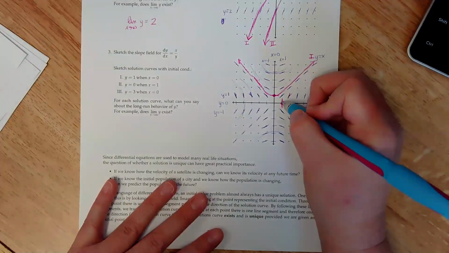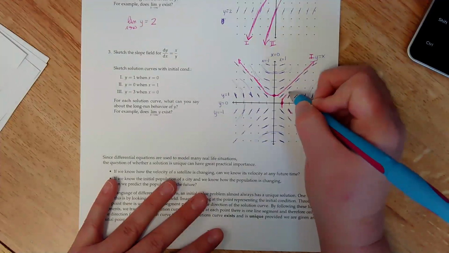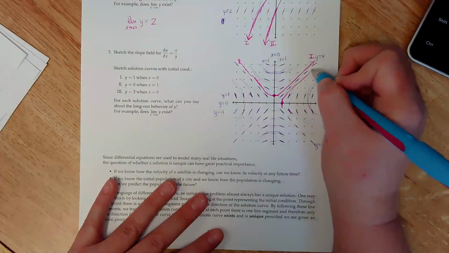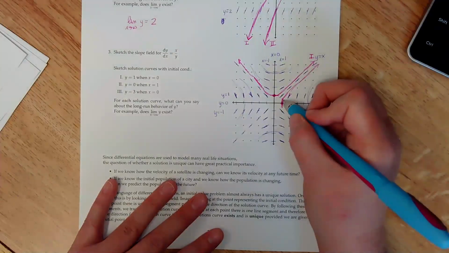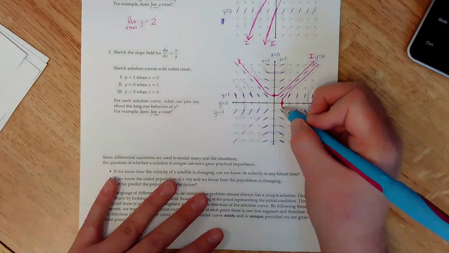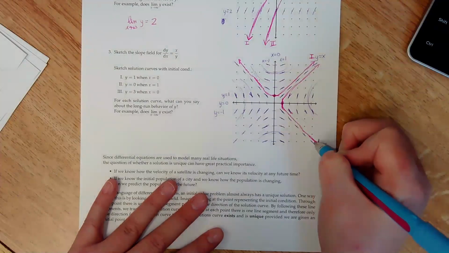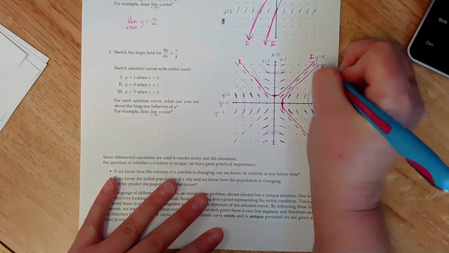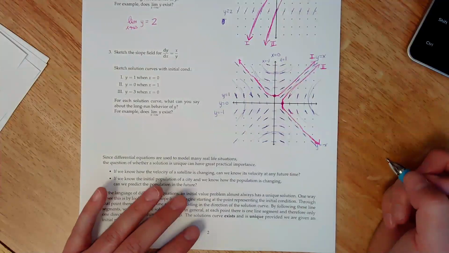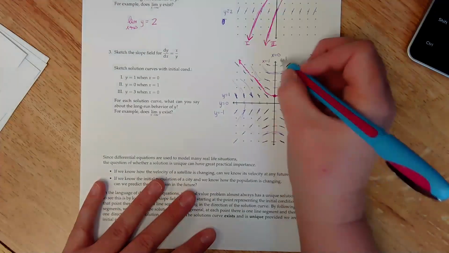I hit here, now I need to course correct, change my slope, and then my slope stays pretty constant along here. Same thing here, go straight down until I hit here, and I need to course correct to match that slope of negative 1. So there's my second set of initial conditions. And then my third set of initial conditions, x is 0, y is 3.